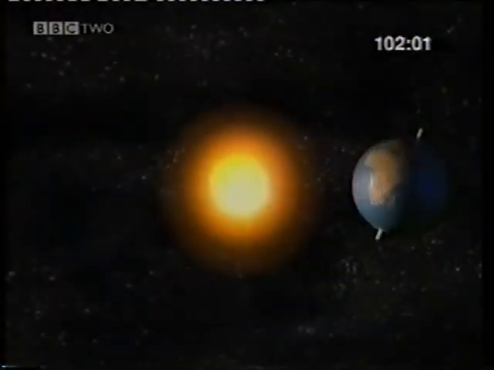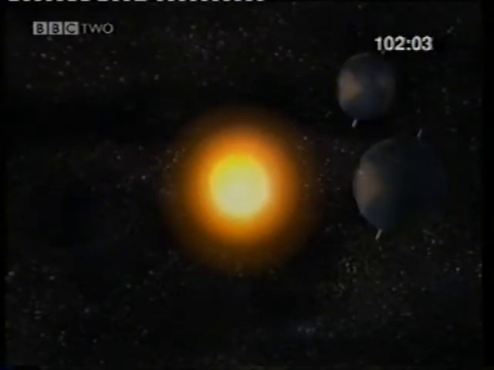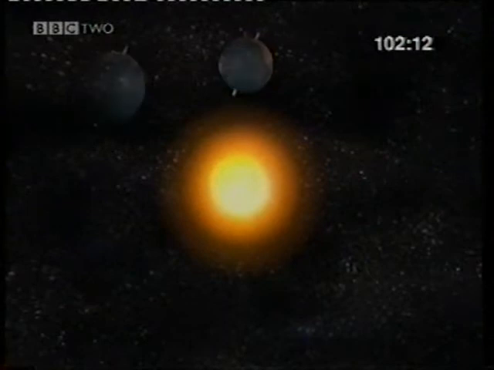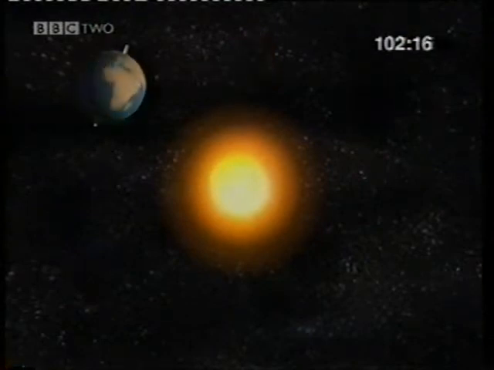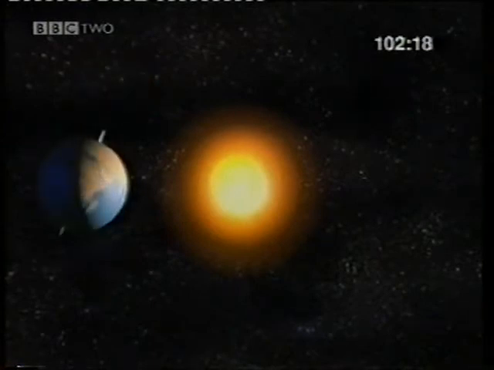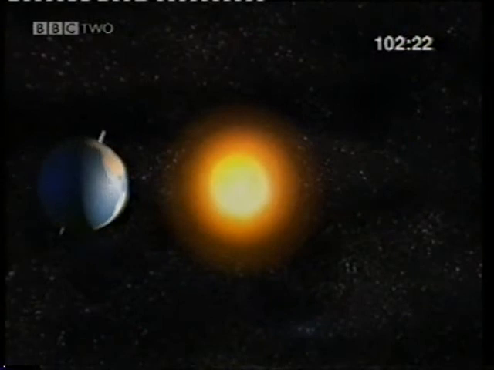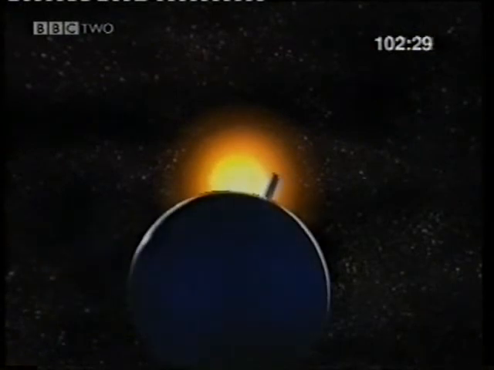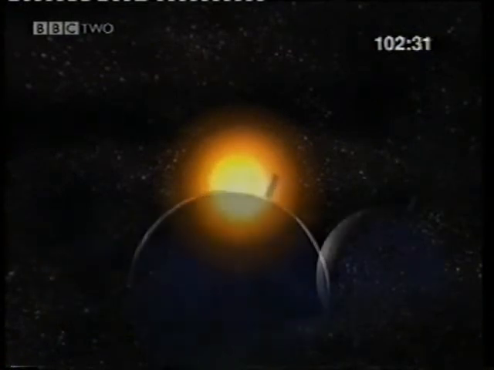In winter, the North Pole is tilted away from the sun. But as the Earth moves around the sun, you can see the amount of daylight increasing in the north. The days get longer in the north in springtime. By June, the Earth has moved round the sun, so the North Pole is now tilted towards the sun. The Earth takes a whole year to orbit the sun, and it's this which gives us seasons.